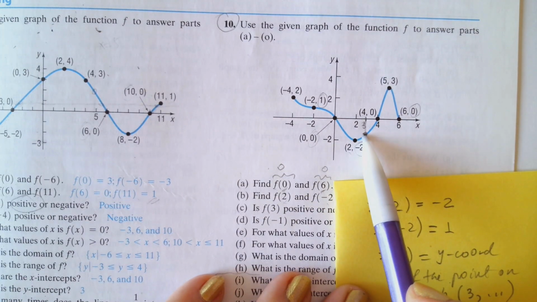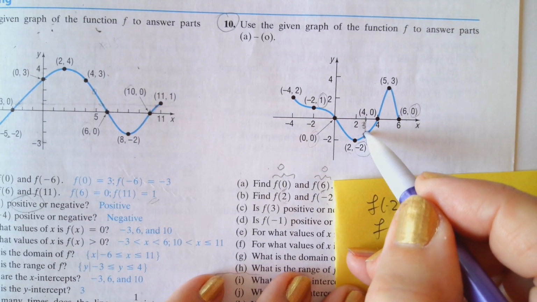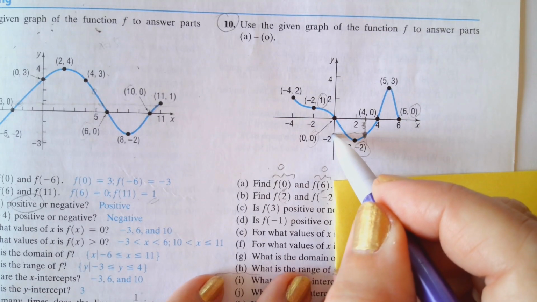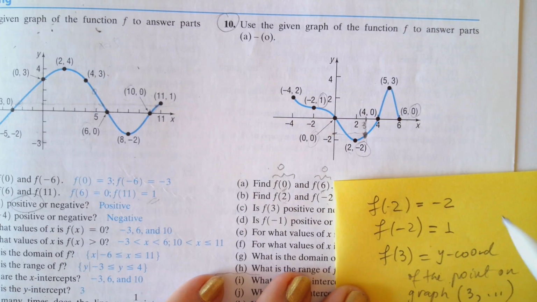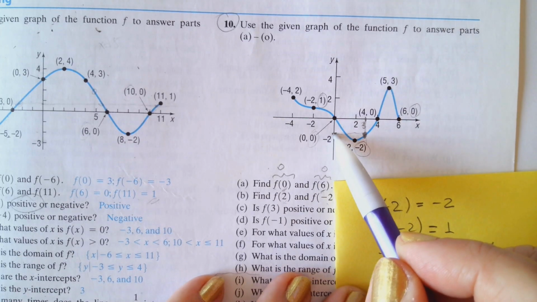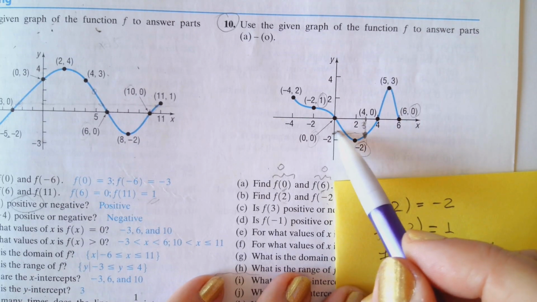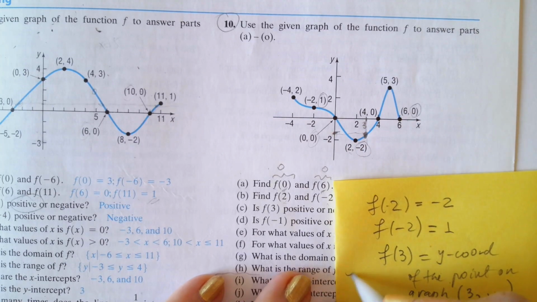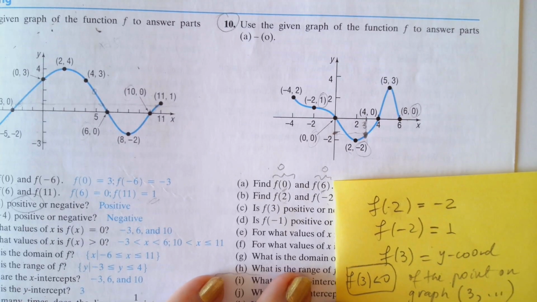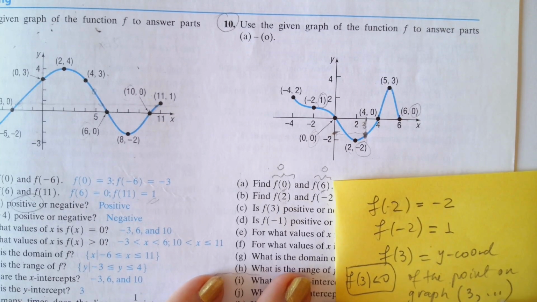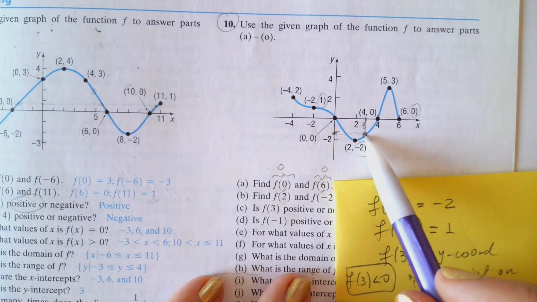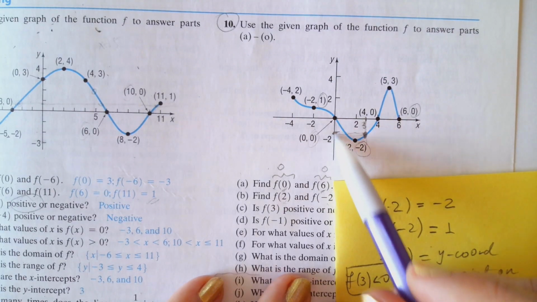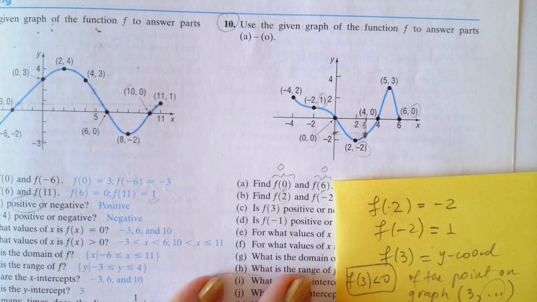So how do I read its y coordinate? Well, I drop a perpendicular line from the point to the y-axis, and I see what kind of value I have here. That would be f of 3. So is f of 3 positive or negative? Obviously it's below the x-axis, so it's negative. So f of 3 is negative. Okay, so this is a negative number. This point right here has a negative y coordinate because I'm under the origin.